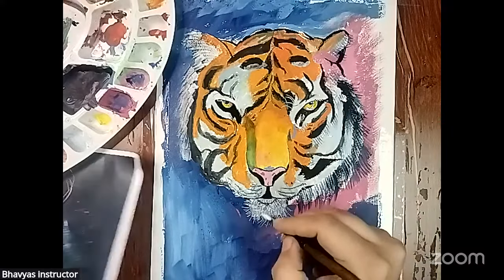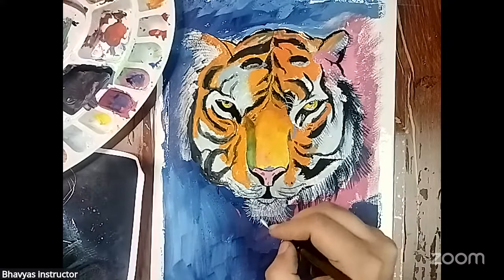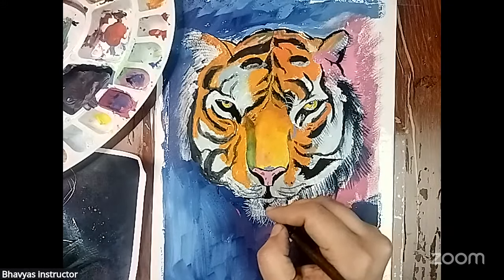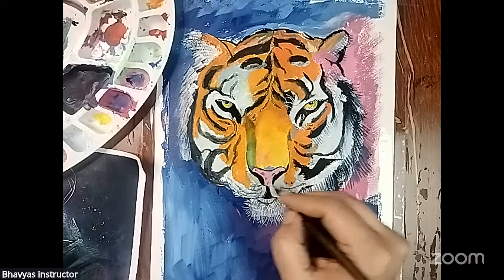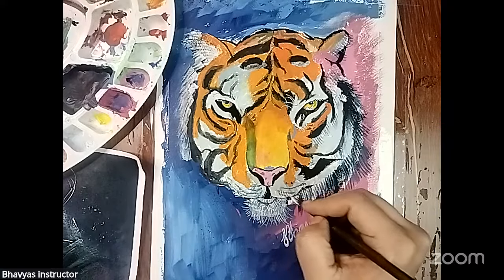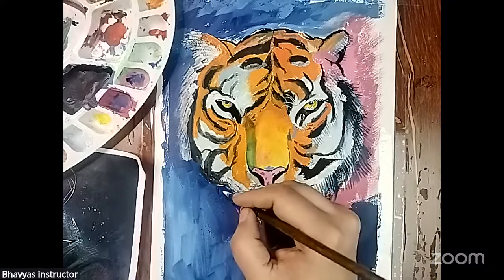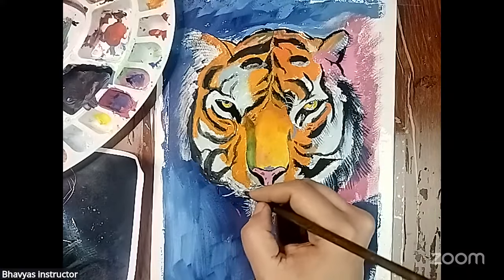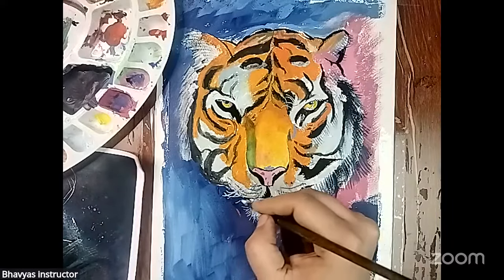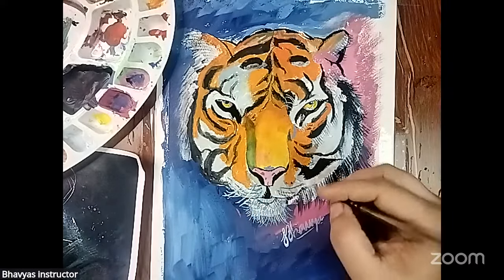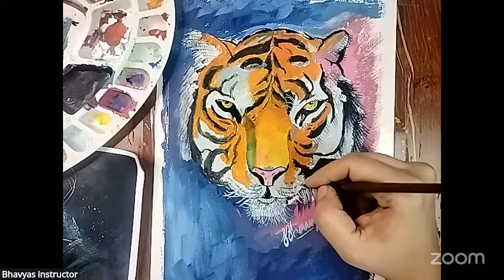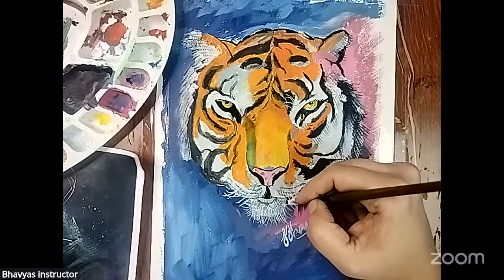Now it has dried, so I'll add a little more hairs. Once it is dried, then the lighter value, the white value, will go on properly. Okay. Like this.